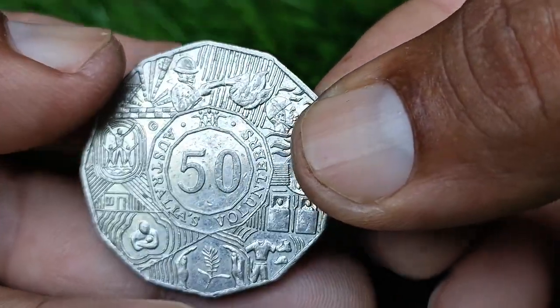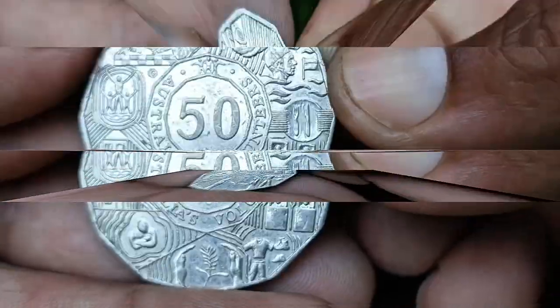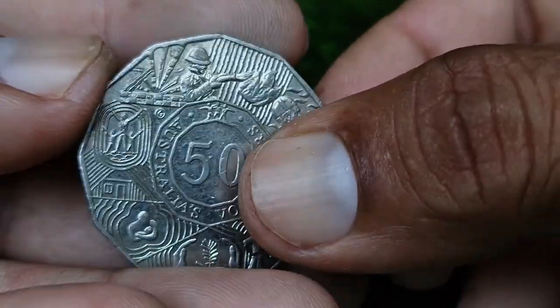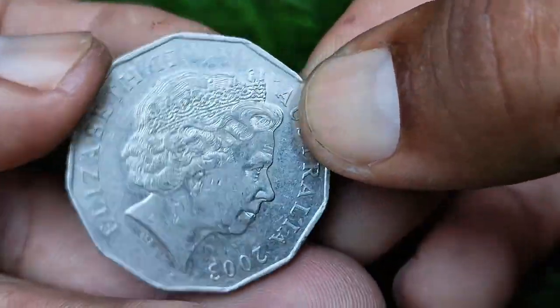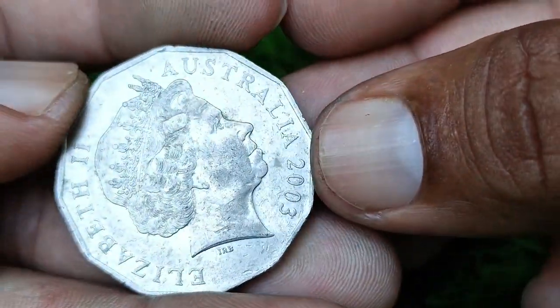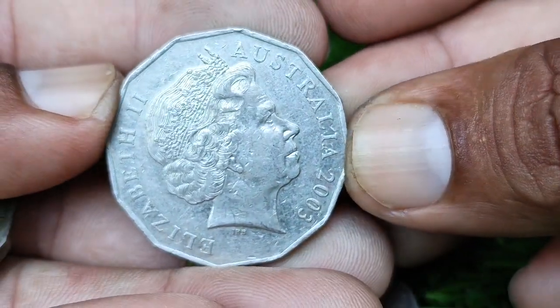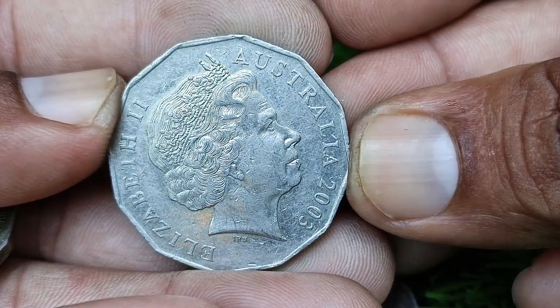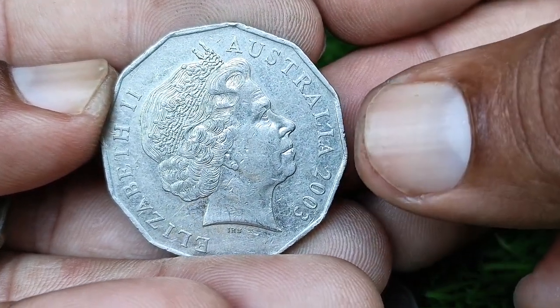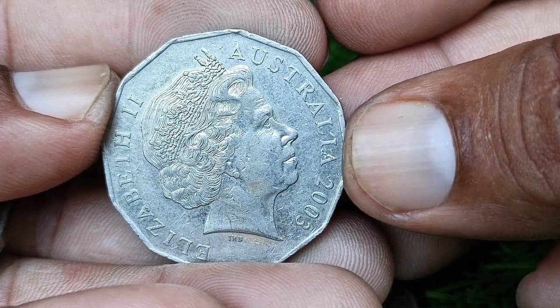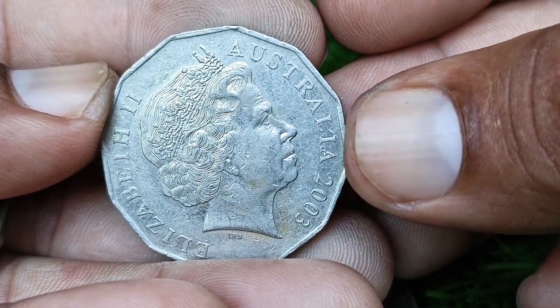In 1969, the Australian government reintroduced the 50-cent coin, but this time in a copper-nickel composition, the same alloy used today. This change ensured durability and affordability, while still giving the coin a distinctive silver-like appearance. The reintroduced 50-cent coin also came with a unique shape.